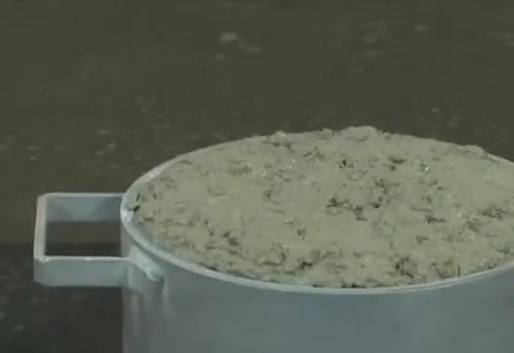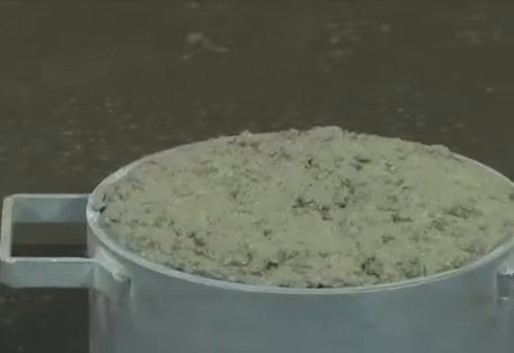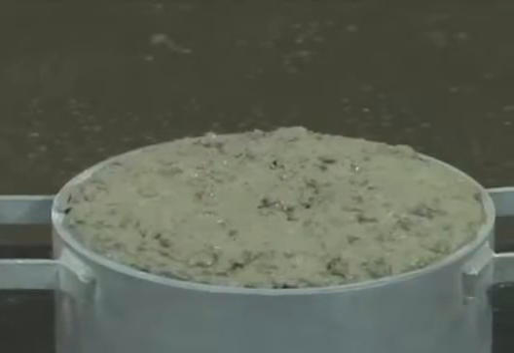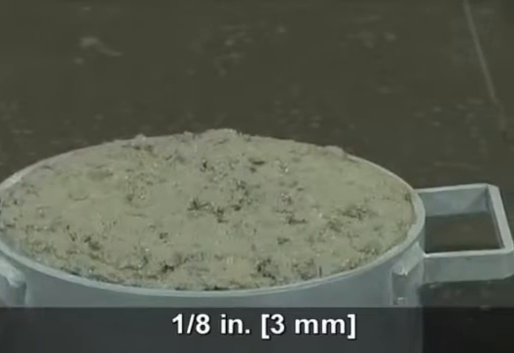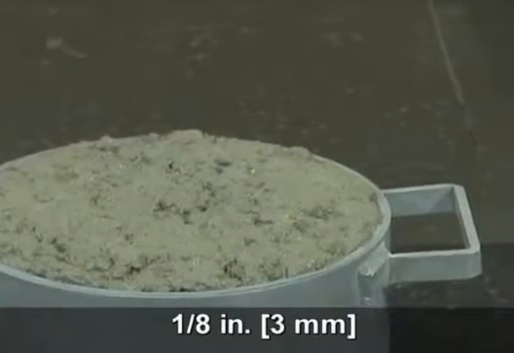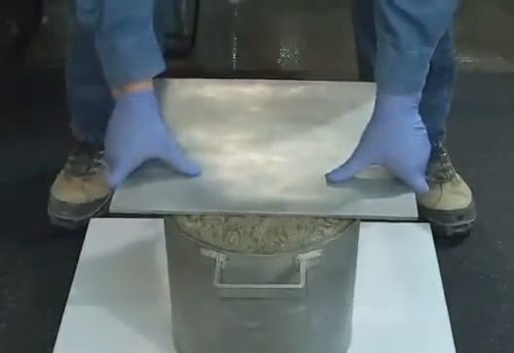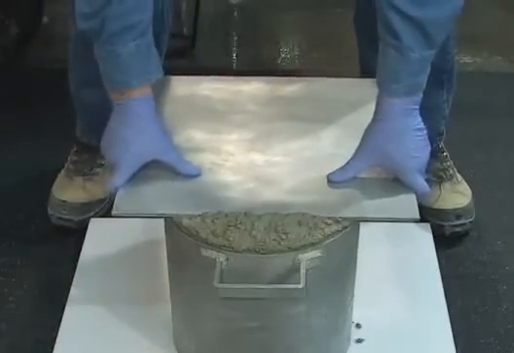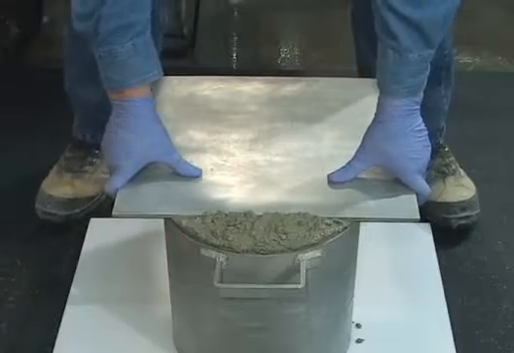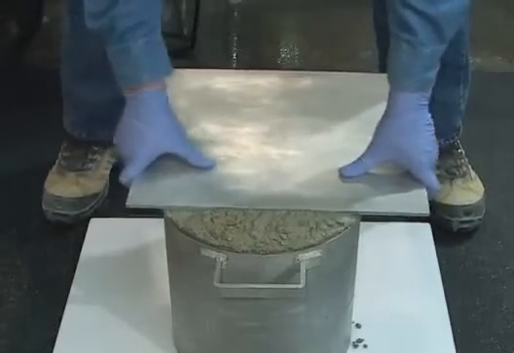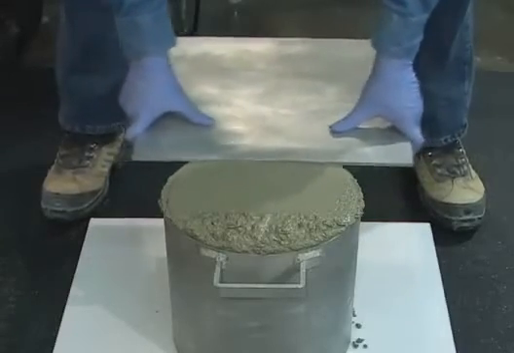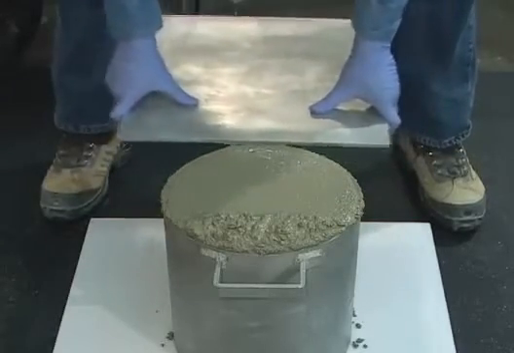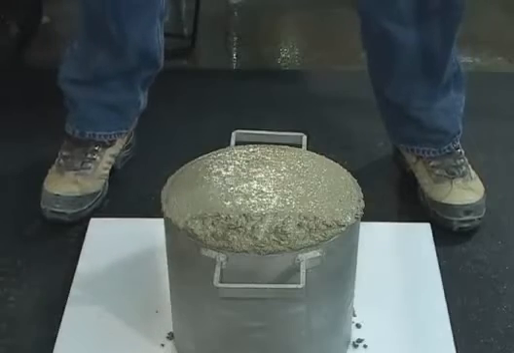If necessary, add or remove representative material to correct a deficiency or excess. Approximately 1/8 inch of material above the rim of the measure is considered optimal. To strike off the excess concrete, position the strike-off plate so that it covers approximately 2/3 of the concrete surface. While maintaining downward pressure, withdraw the plate using a sawing motion. Be sure to keep the plate level at all times.